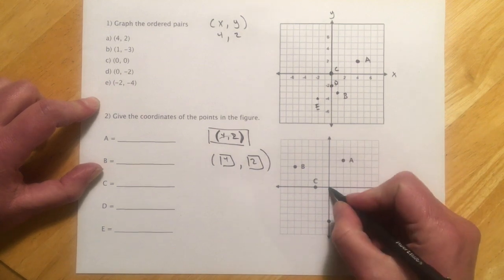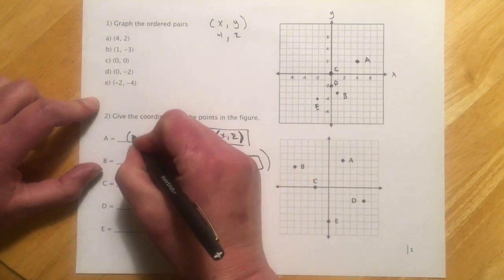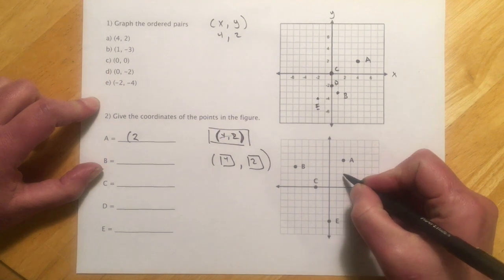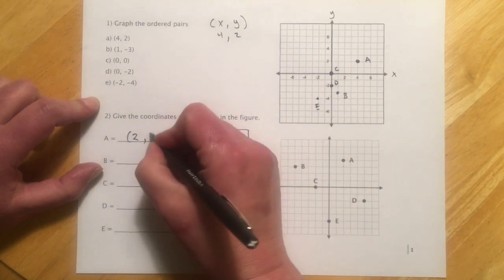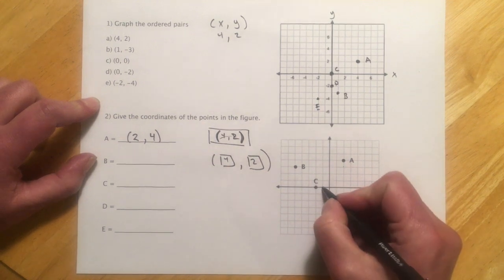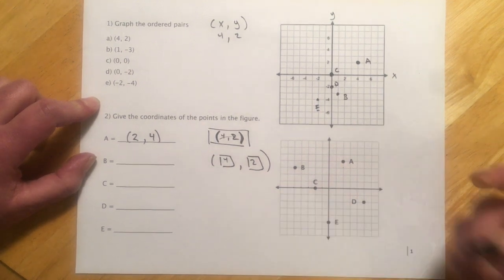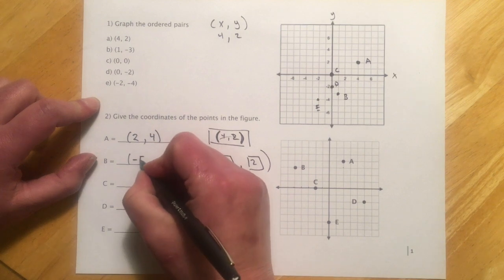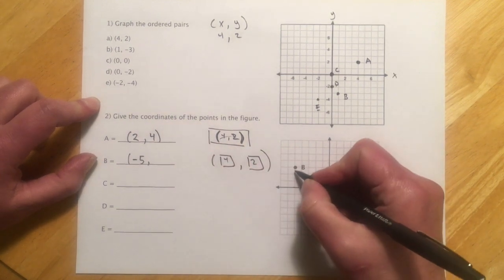So for A here, we're going right 2, so that means my X coordinate is 2, and we're going up 1, 2, 3, 4. So that would be (2, 4). For B, let's see, we're going 1, 2, 3, 4, 5 to the left. So that would be a negative 5. And up 1, 2, 3.